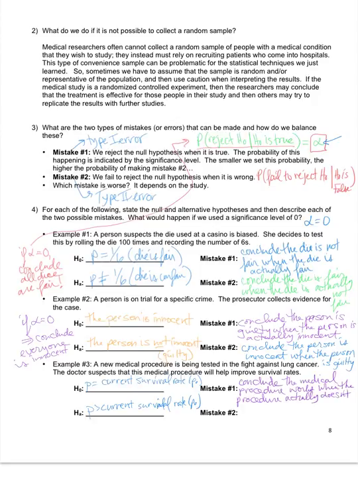And mistake number 2, we would conclude the procedure doesn't work when it actually does.